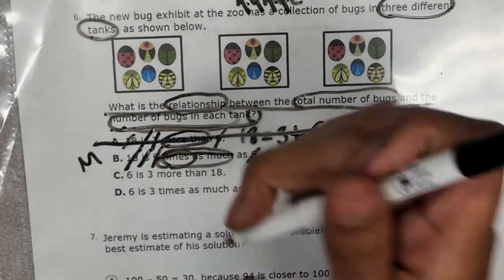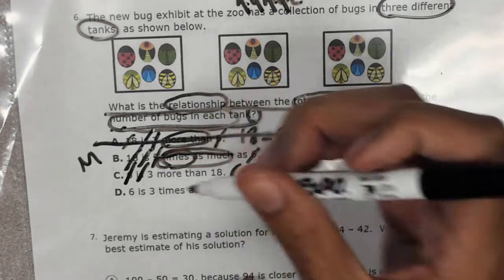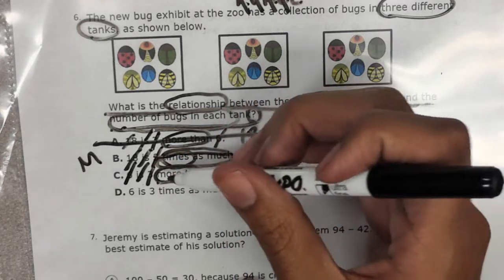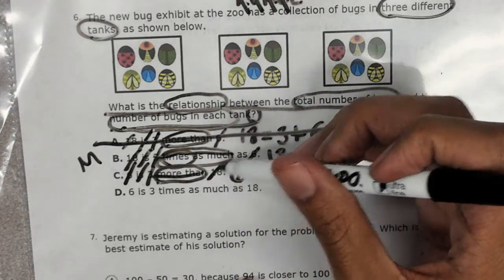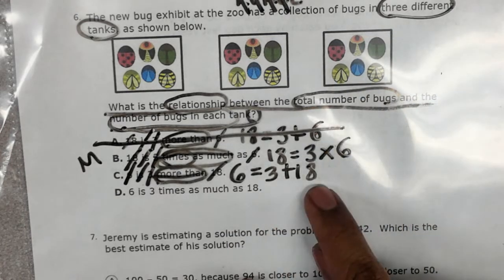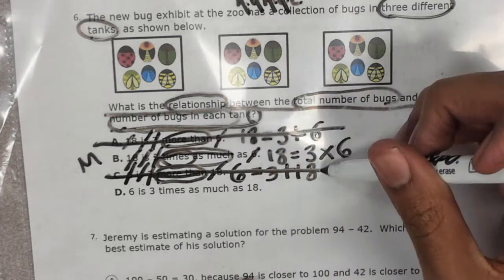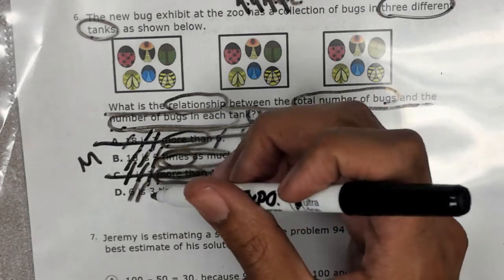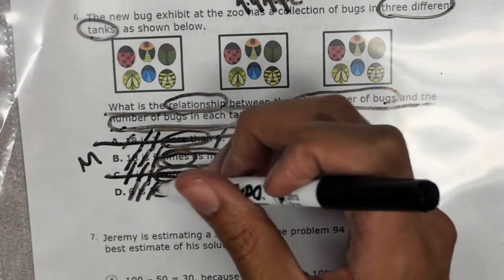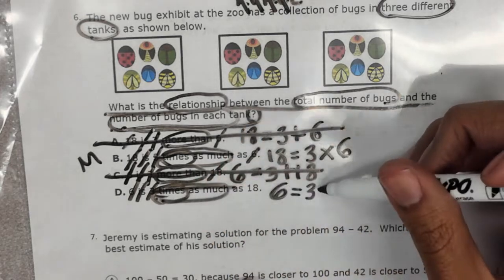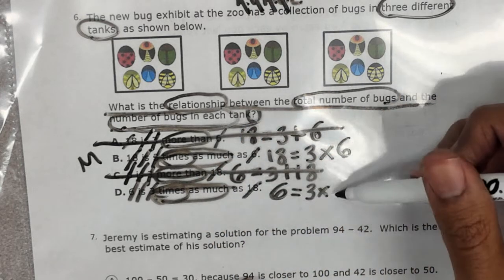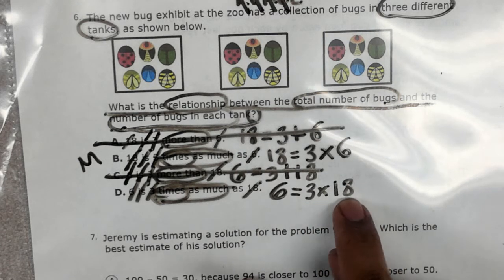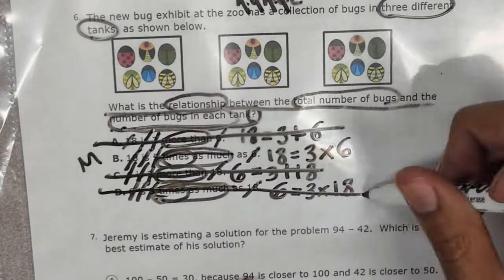On C it says 6 is means equal, 3, copy the 3, more than, we have to add to get more, so let's put the plus sign, and then cross out the 18. So 3 plus 18, does that equal 6? No. So cross it off, and then let's copy down that 6, and then is means equal, 3, copy that down, times as much, times, so we're going to write that times symbol, and then 18. So 3 groups of 18 equals 6. So that means 18 put together with 18 put together with 18, that does not equal 6. So our answer here is B.